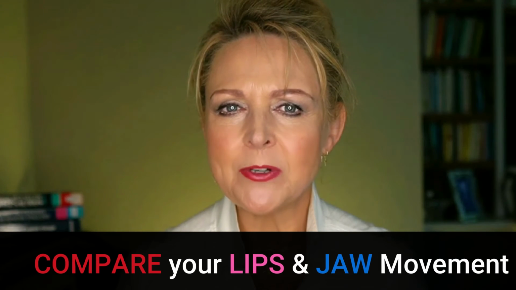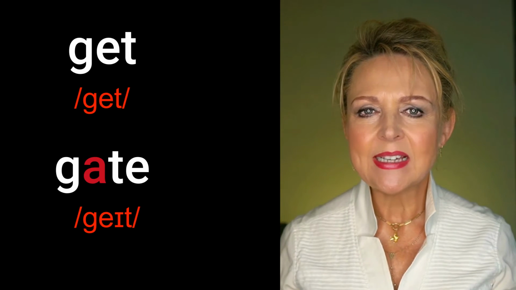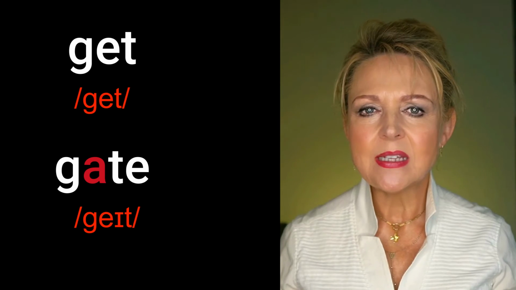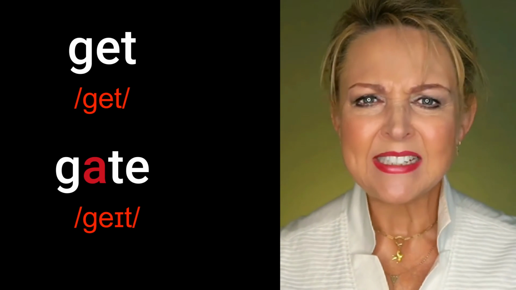Now say this word pair and compare the movement of your lips and jaw. Get. Gate. Can you tell the difference? Make it big. Get. Gate. Now small like this. Get. Gate. Try it yourself in the mirror.